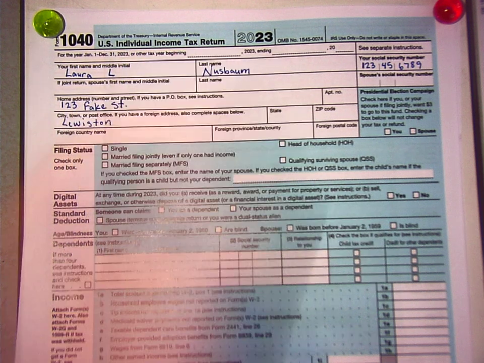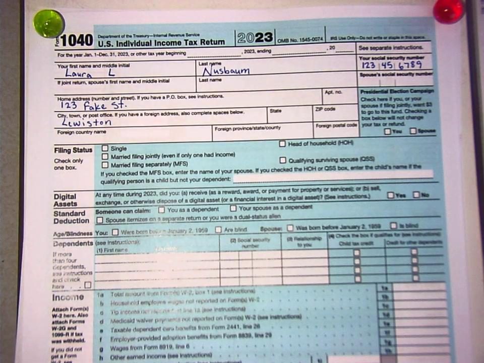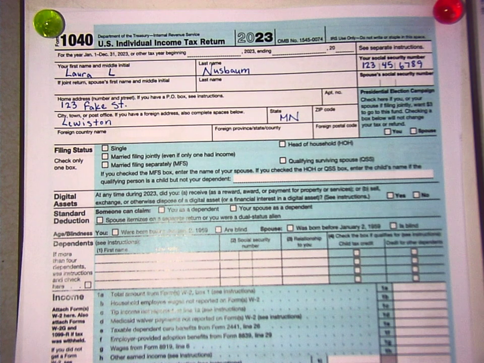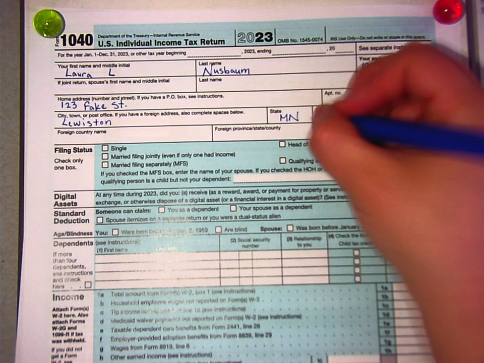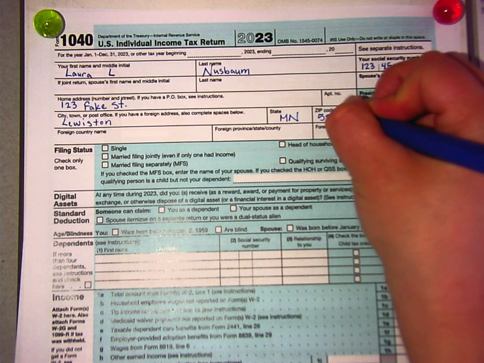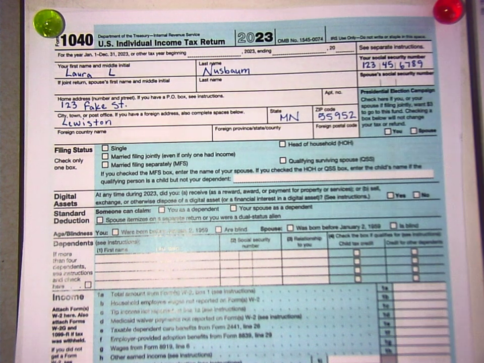Or wherever you live. Lewiston, Winona, Stockton. Our state is Minnesota. If you're from Lewiston, I believe it's 55952. Anybody not from Lewiston? Do you know your own zip code? Okay, fill that in.